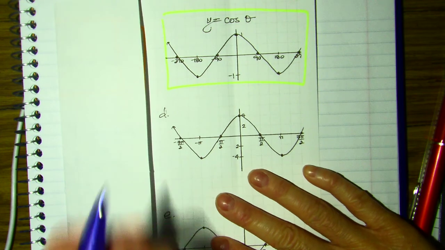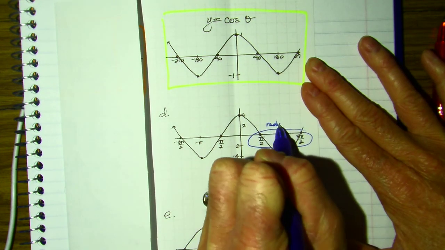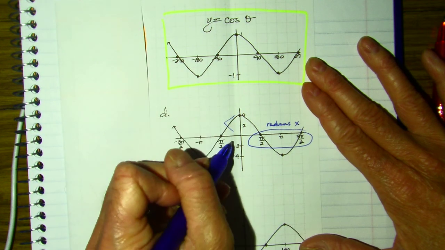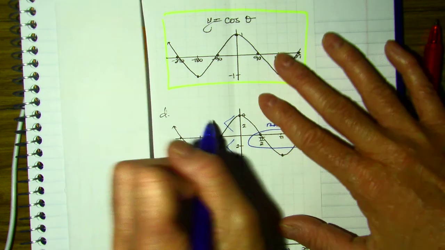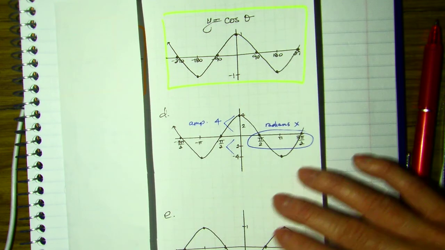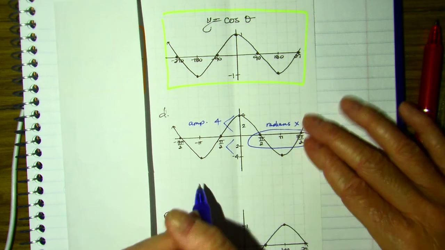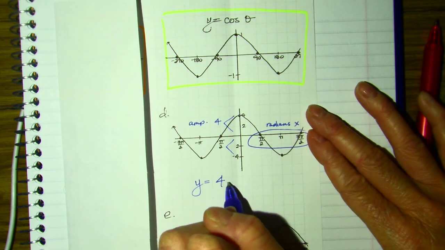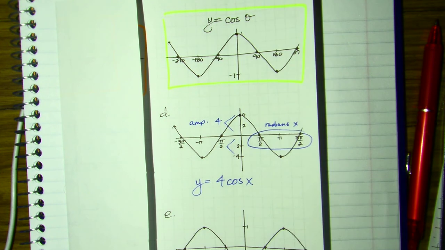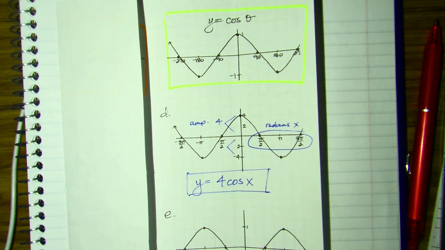So let's start with this first one. This tells me this is radians, so my equation involves x. If you look closely, both of these, the height and the depth is 4, so my amplitude is 4. And it has not been reflected. The point is at the top in the beginning, so there's been no reflection. But my amplitude, so 4 cosine x, it's x because we have radians and not degrees. So that would be the equation.